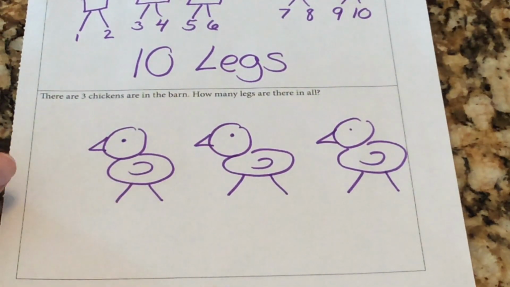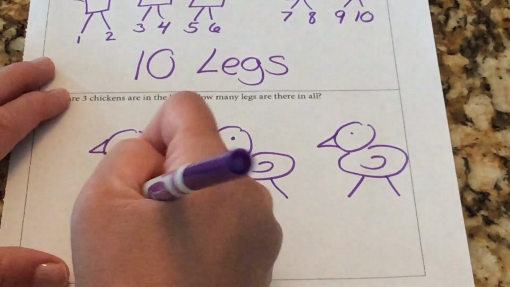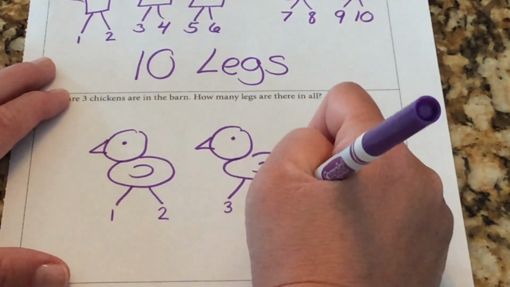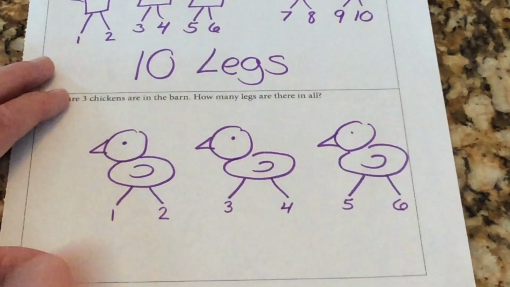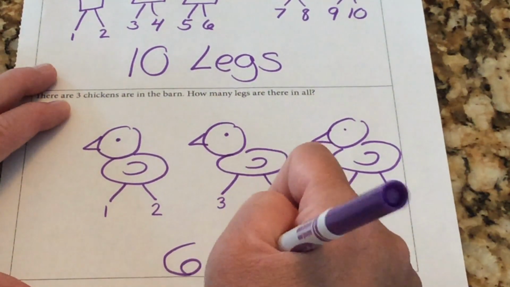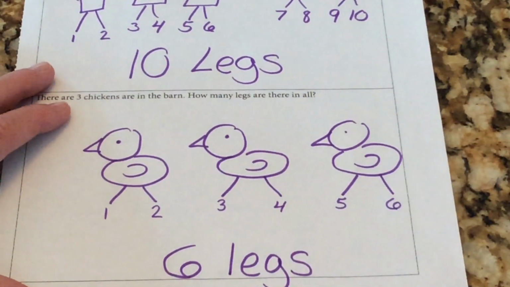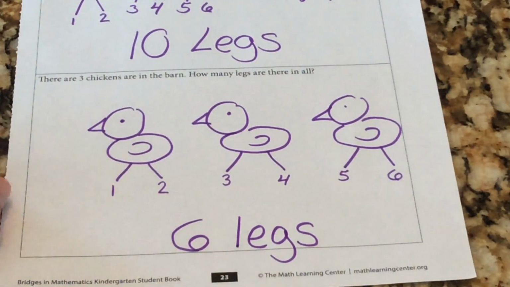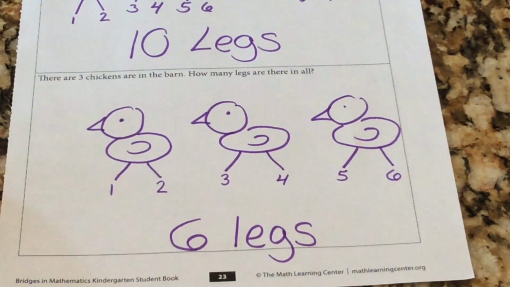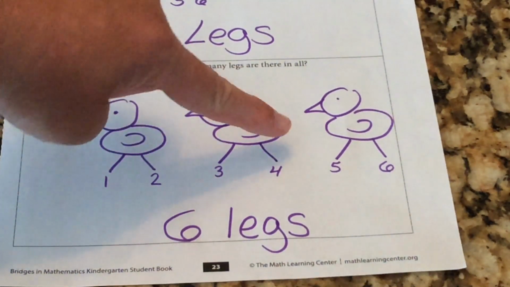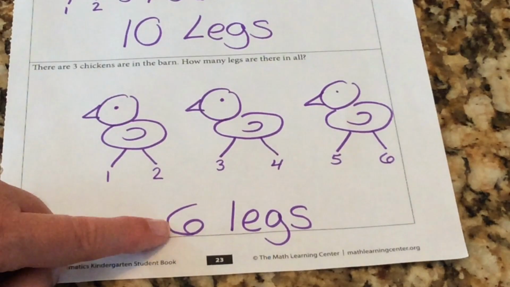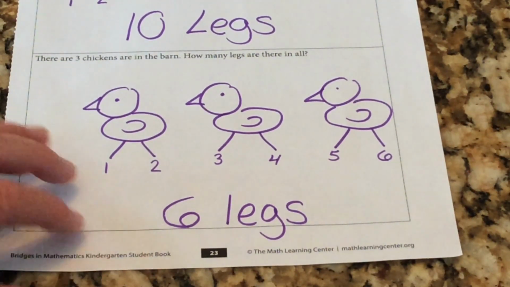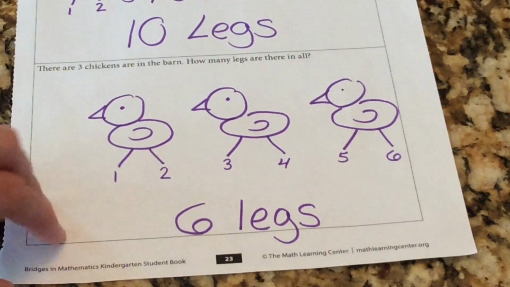So there are 2 ways I could solve this problem. I could just write a number below every leg, which I'll do first. 1, 2, 3, 4, 5, 6. 6 legs. Or I could count by 2s by pushing the tummy because I know every chicken in this story problem has 2 legs. So I could draw my 3 chickens and then just count by 2s because each of them is equal to 2 legs. Here we go. 2, 4, 6, which gets us the same answer as if we numbered each leg. 6 legs for 3 chickens.